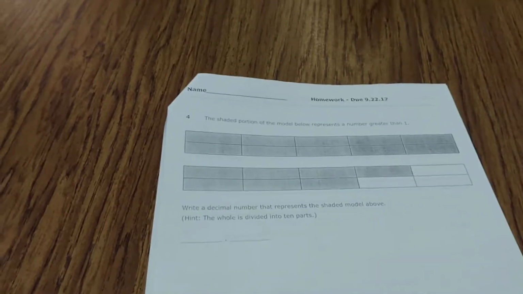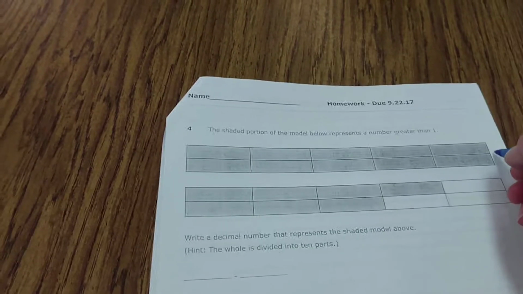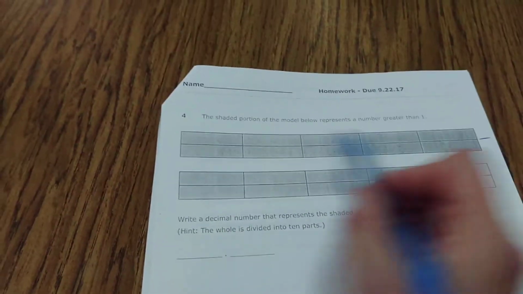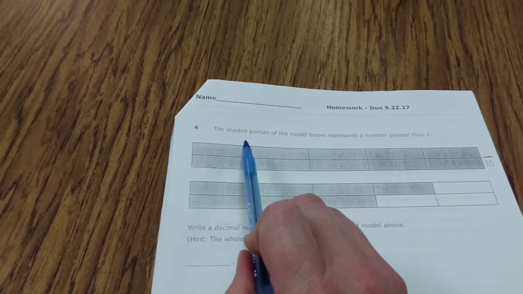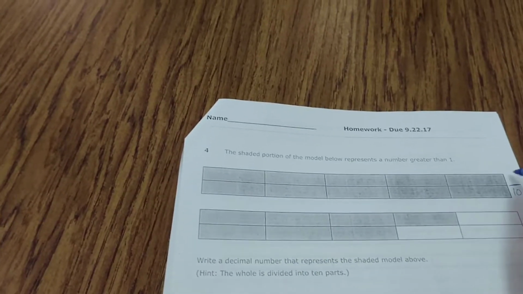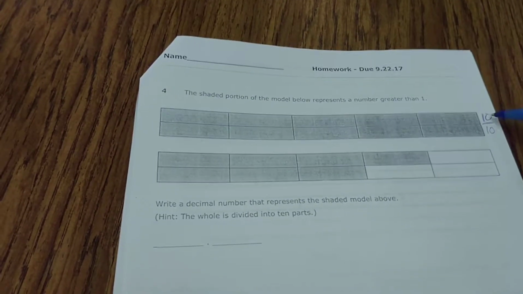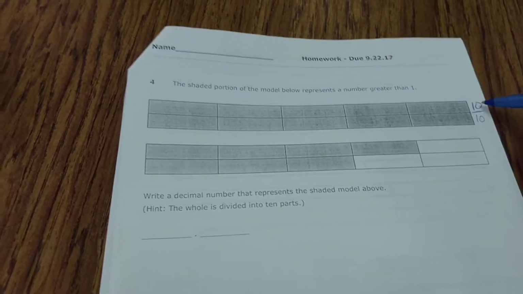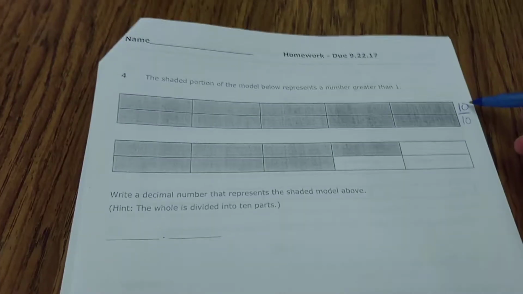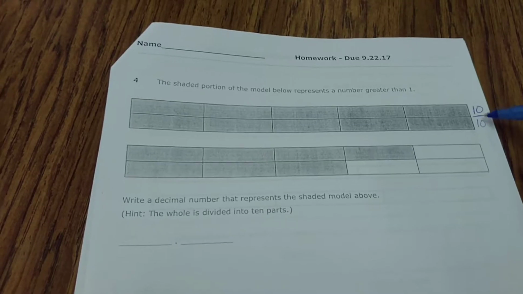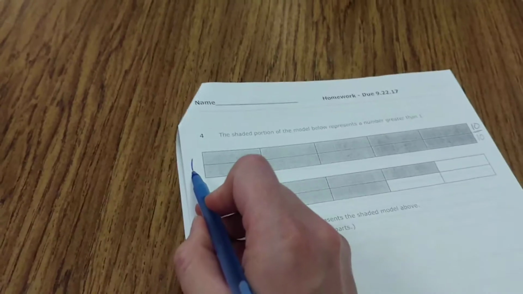A good way for me to get a good understanding of this is by writing the fraction out to the side. We agree that this model is divided into 10 parts, and out of those 10 parts, a total of 10 are shaded. 10 tenths is a special fraction. It's known as a whole fraction. A fraction not only represents parts of a whole, but it also represents division. So we can think of this as 10 divided by 10, and 10 divided by 10 is 1. So this is the same thing. 10 tenths is equivalent to 1 whole.